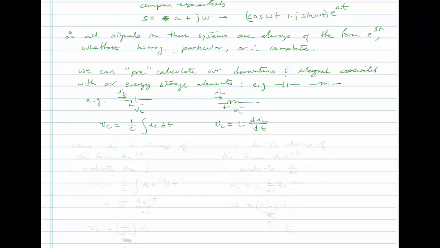Now, up until this point, when we were writing differential equations, we had to leave the integral or the derivative form as an expression to be used in our KVL or our KCL, because we didn't know what form IC or IL were going to be. So we couldn't go ahead and take the integral or the derivative. But now, because we have disciplined ourselves to work only with e to the st signals, we can go ahead and pre-evaluate the integrals and the derivatives.